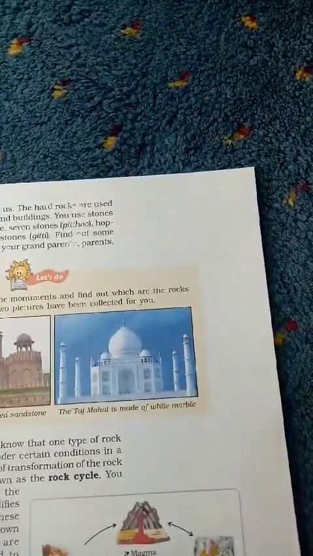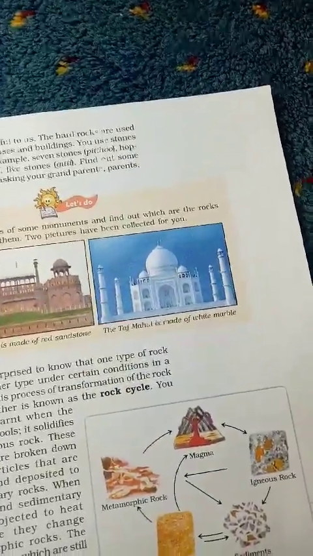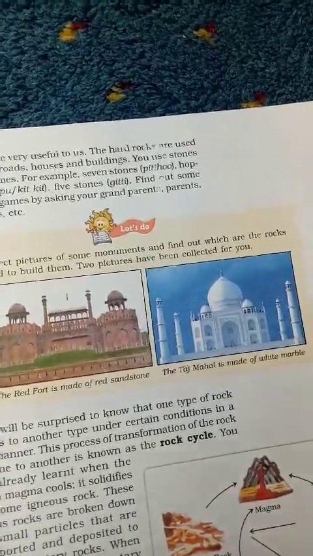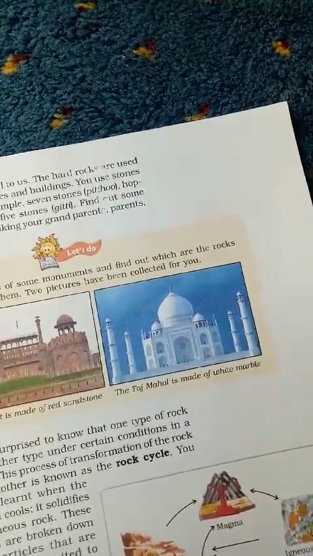Then there is the innermost layer of the earth. The innermost layer of the earth is called core. It has a radius of about 3,500 kilometers. It is mainly made up of nickel and iron and is called Nife. Ni for nickel and Fe for ferrous, that is iron.